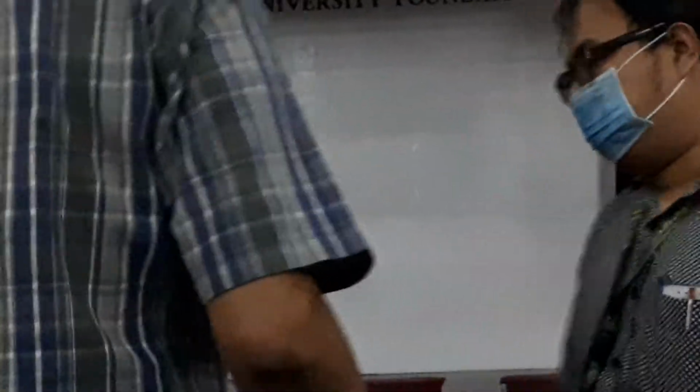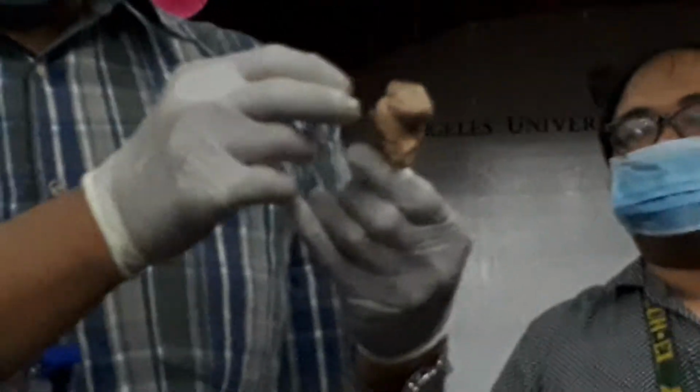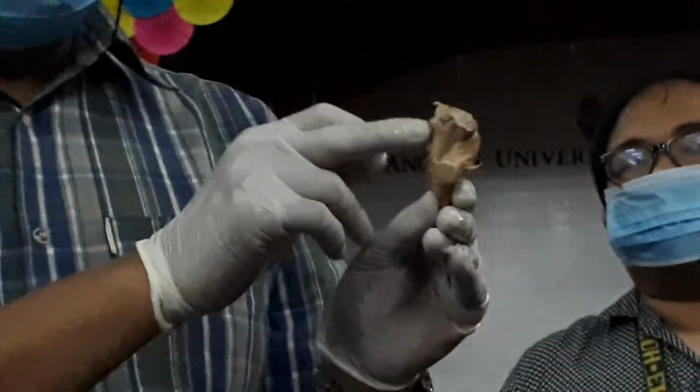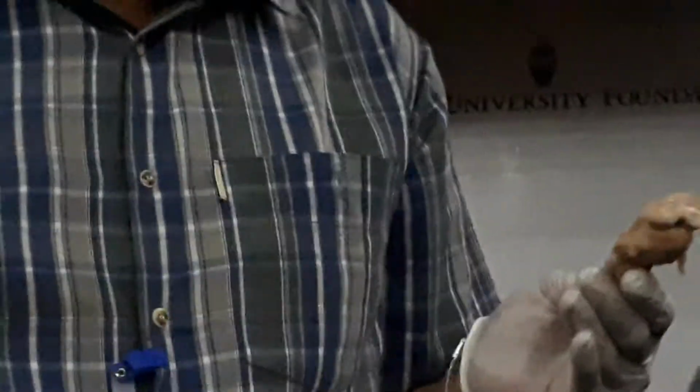Next is the midbrain, brainstem, because you have your crus cerebri, and posteriorly you have your corpora quadrigemina. Four, two and two. So this is the posterior aspect of your mesencephalon or midbrain. The midbrain was sectioned.